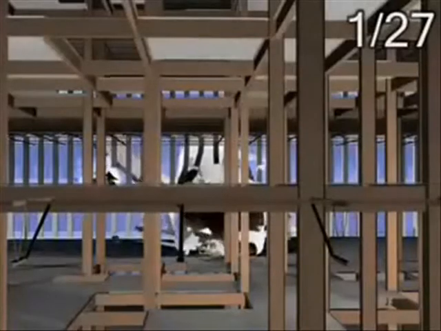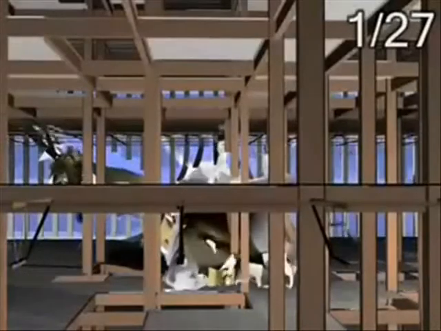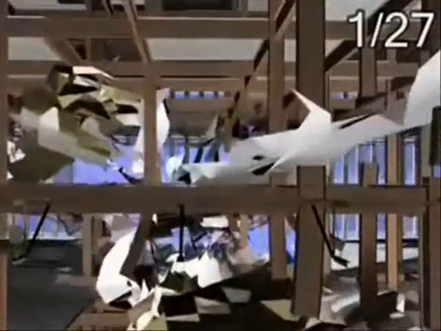Notice the right engine titanium shaft, which traverses the building virtually intact. Plane debris re-emerges on the opposite face of the building.